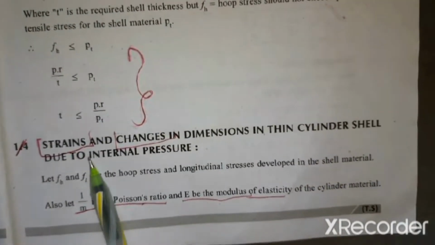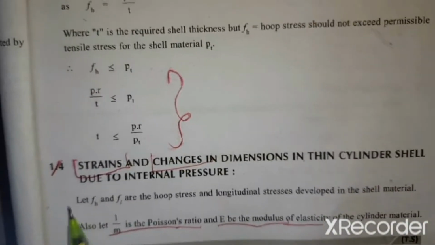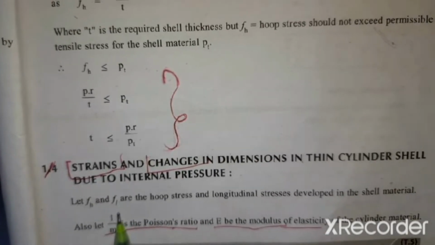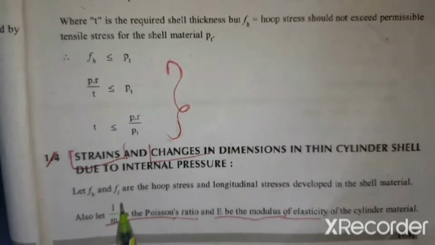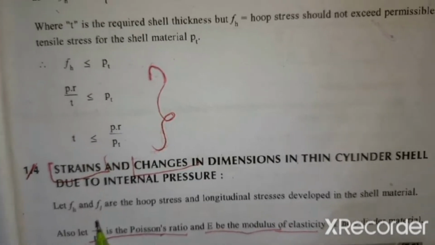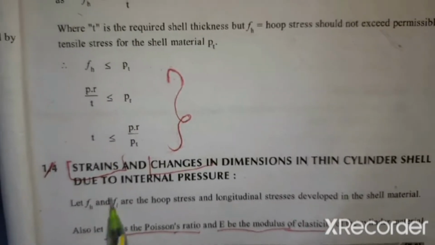And the next topic, we see strains and changes in dimensions in thin cylinder shell due to internal pressure. Here we have completed the stresses, and now we are going to learn strains. Let FH and FL be the hoop stress and the longitudinal stress developed in the shell material. Also, in strains we consider Poisson's ratio, that is 1 by m, and the modulus of elasticity of the cylinder material is E.